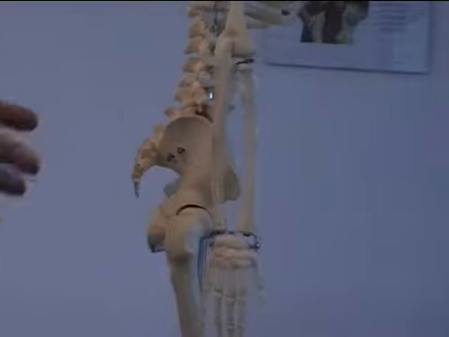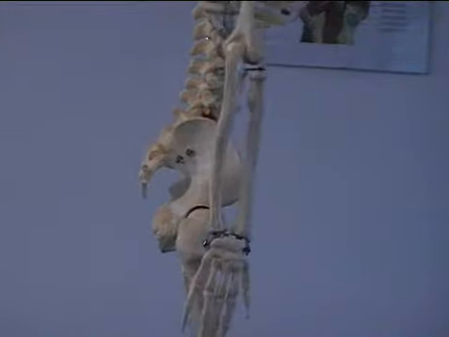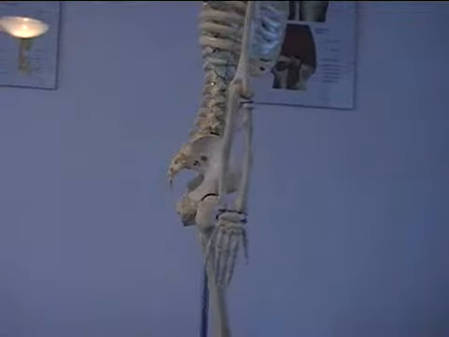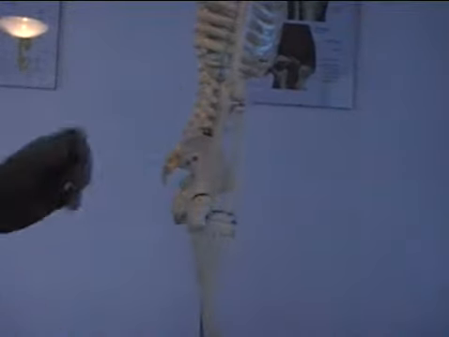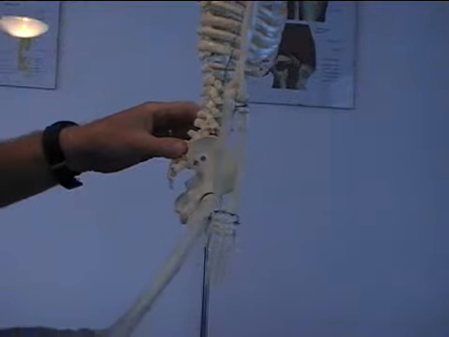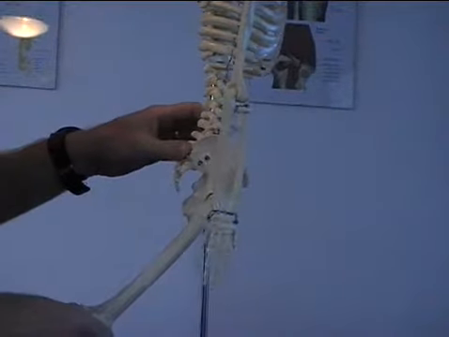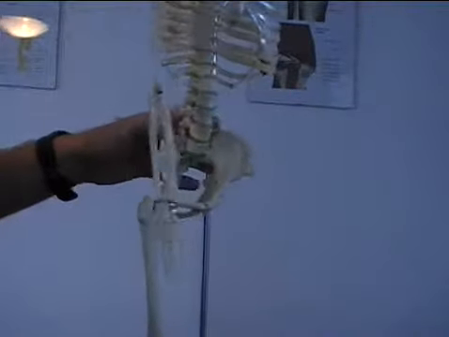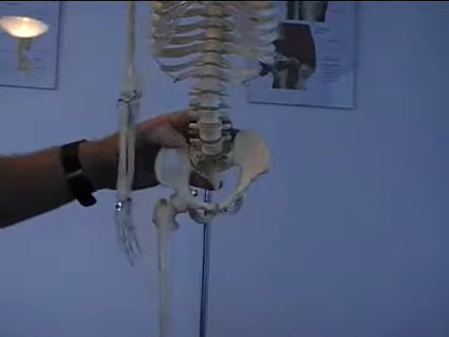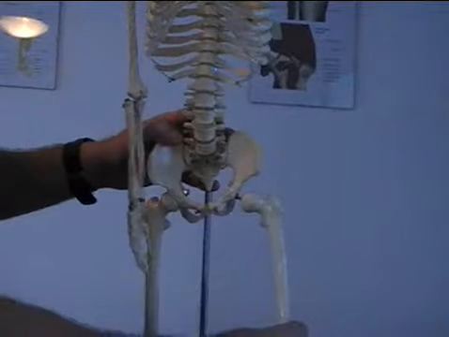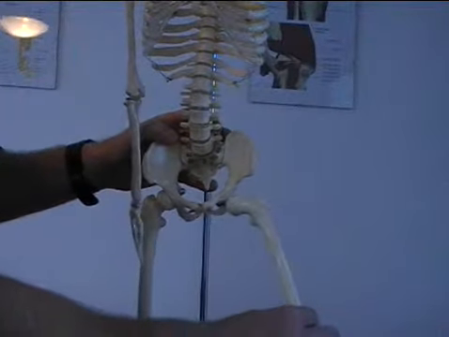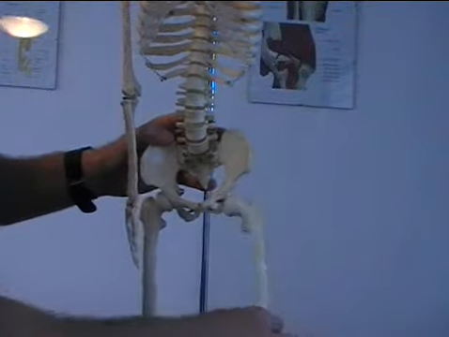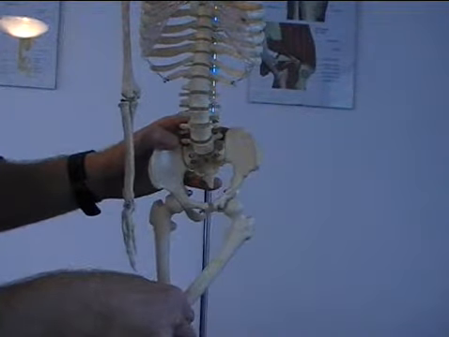When it goes back, it becomes extension, and then when it goes back beyond, it becomes hyperextension of the hip joint. We can also abduct and adduct. So from here we can abduct, take out. We can adduct, come back in.